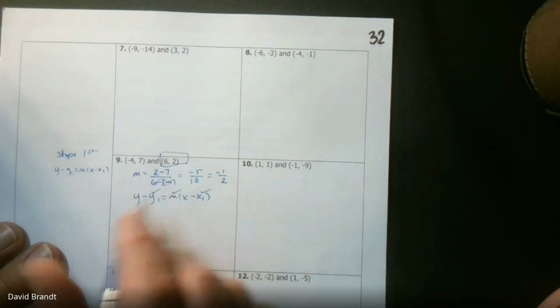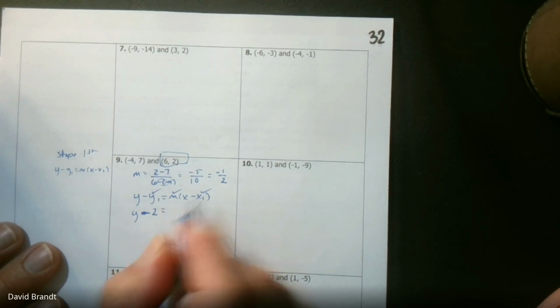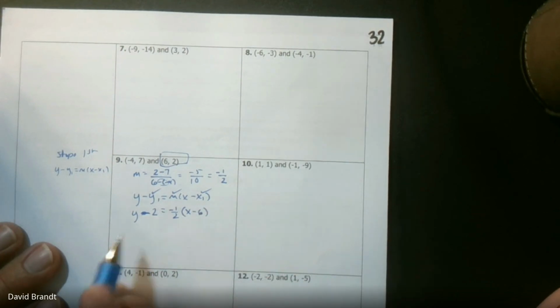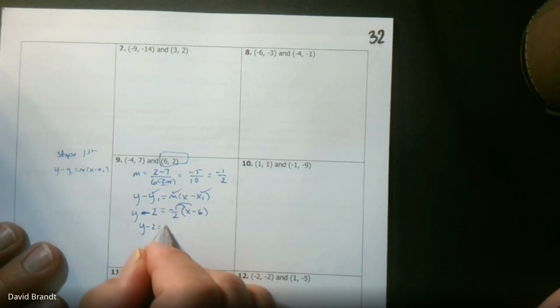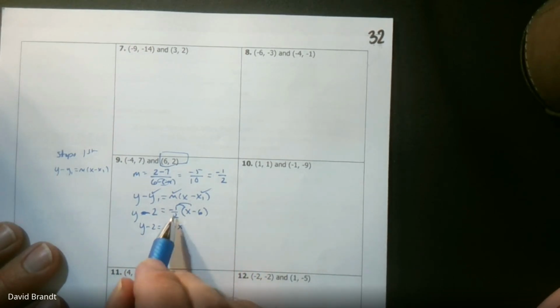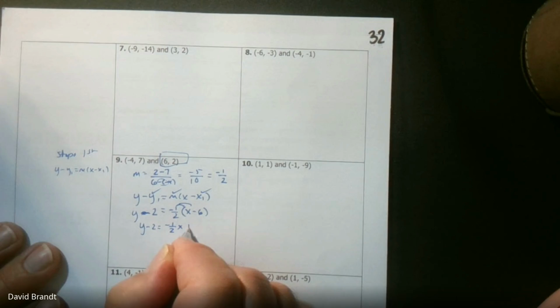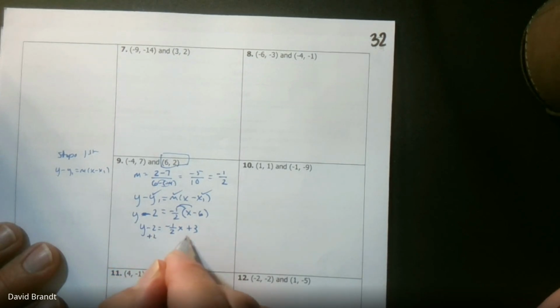I'll use this one. So we're going to put 2 in the place of y1. My slope is -1/2. And then it's going to be x minus 6. I didn't have to wrap anything because I'm not plugging in negative numbers. All right, now distribute. Y minus 2. -1/2 times x is easy. It's just -1/2 x. Now, -1/2 times -6, you can do that on a calculator if you have trouble, but that's +3. Now we need to get rid of this -2, add 2 to both sides. So we have y equals -1/2 x plus 5.